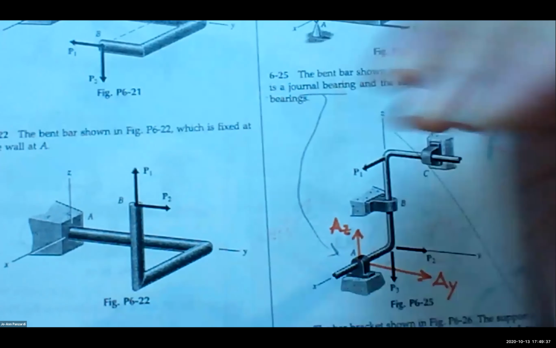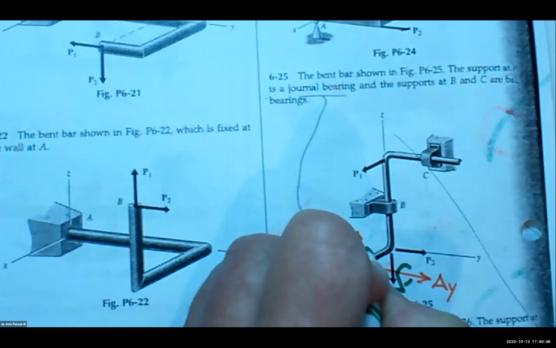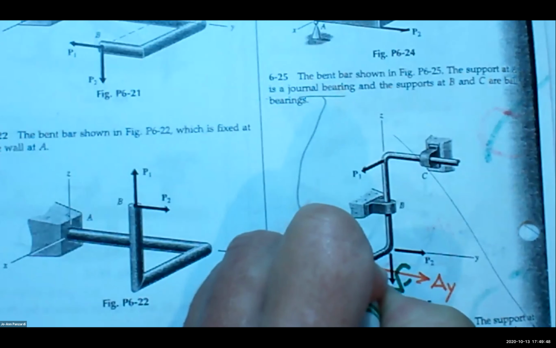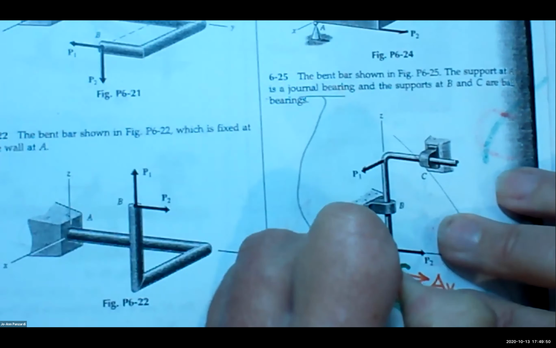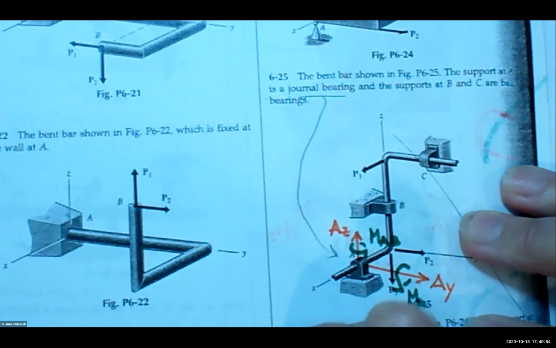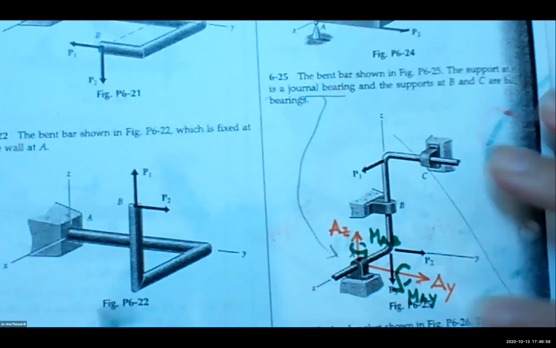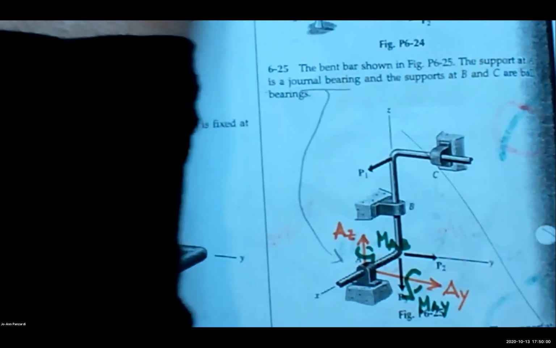My fingers go in the direction of Y, and I'm drawing it in the positive. And I'm drawing it in the positive. And this is M A Z, and this is M A Y.